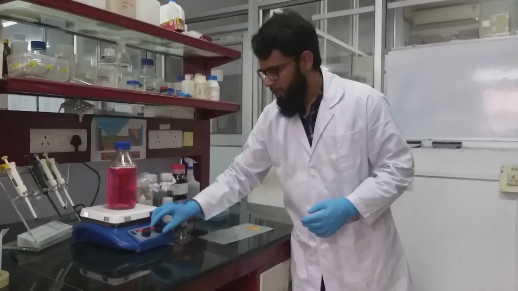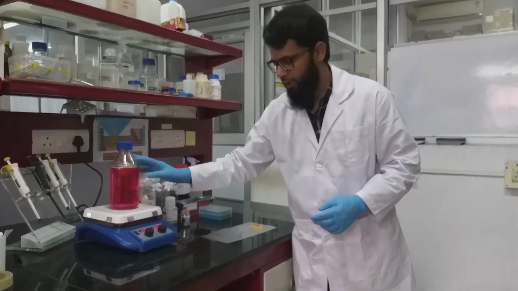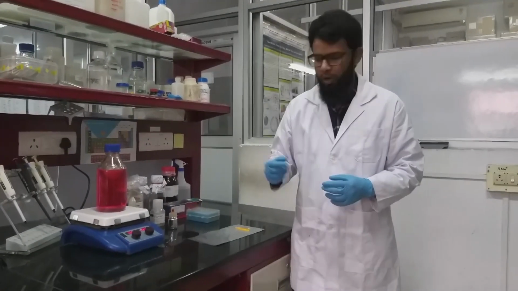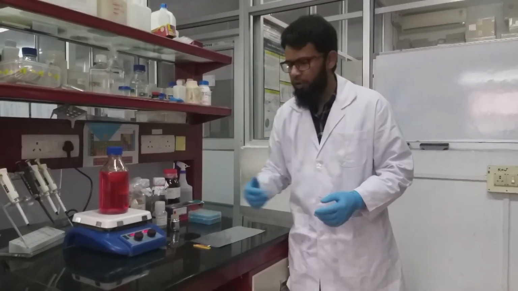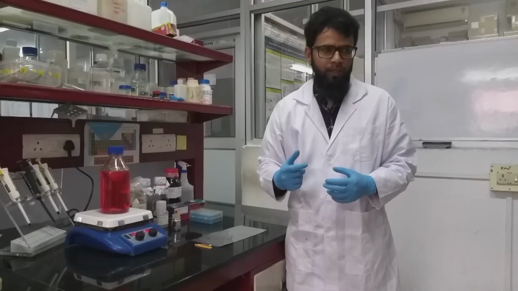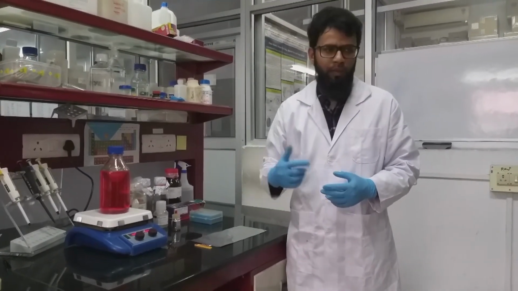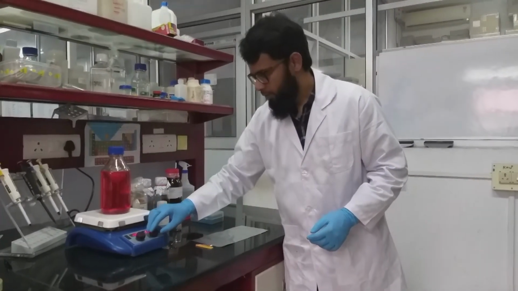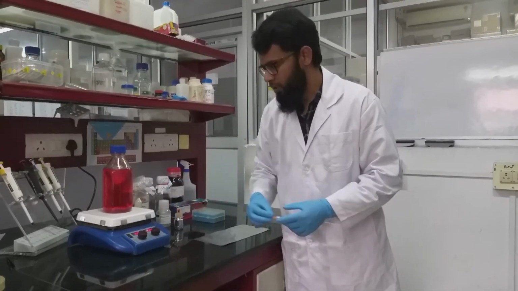After the media components have dissolved completely, we need to set the pH of the media. For that purpose, either we can use a pH meter or pH strips. In this case, we cannot use a pH meter as the bulb of the pH meter is sensitive to the media components and may get corroded.